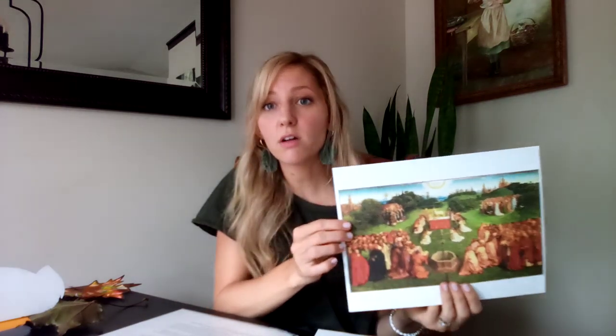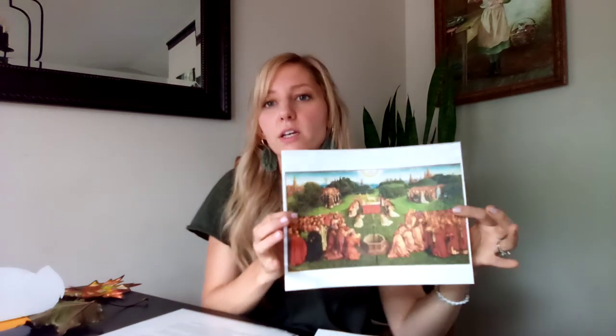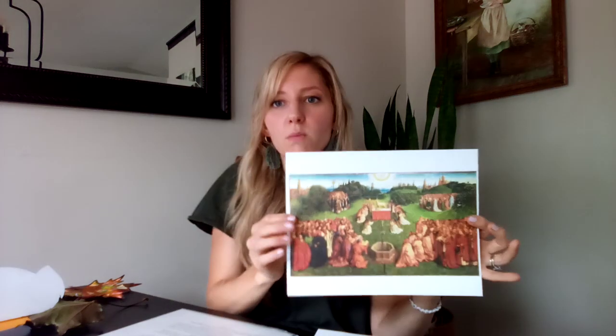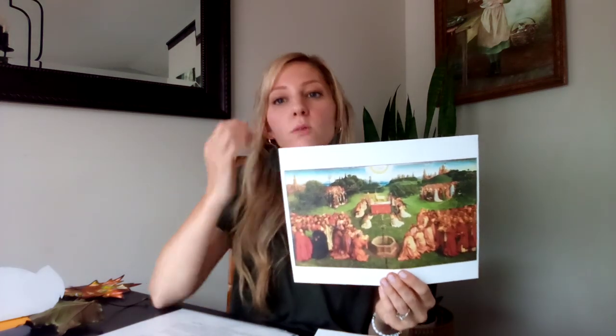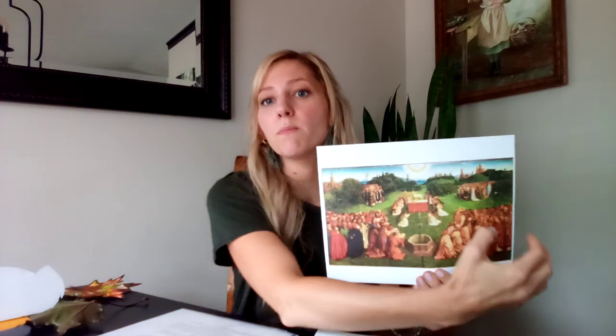The next one is a portion of a much larger artwork called the Ghent Altarpiece by Jan van Eyck. This is so great, you could almost just fold it over and see right where that midline is. Van Eyck did a really nice job of creating balance by this grouping of people over here matching the weight of this group of people over here.